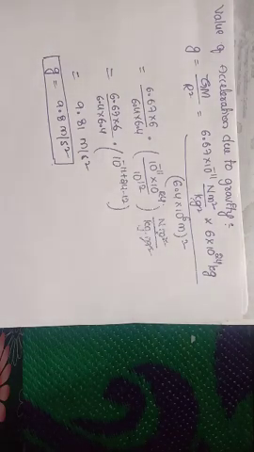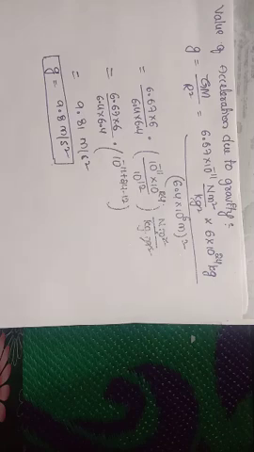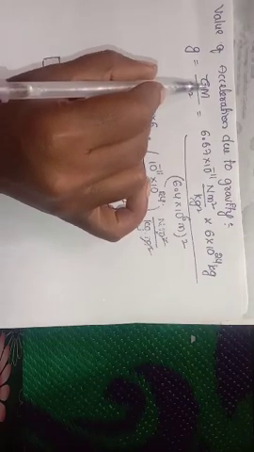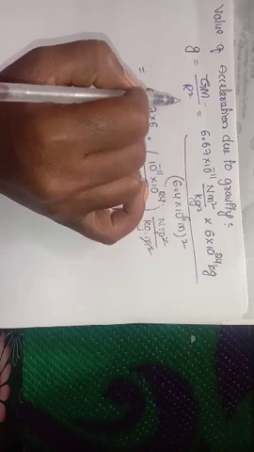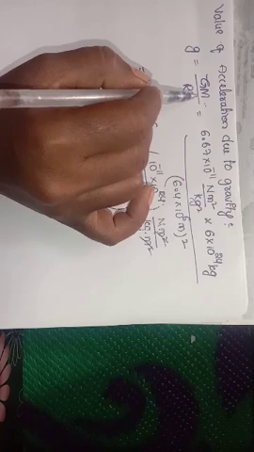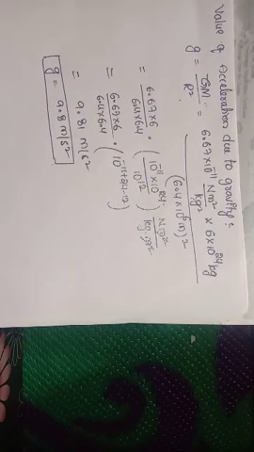So if the object is heavy or light, that 9.8 meter per second square acceleration acts on them, so they reach in the same time. So acceleration due to gravity does not depend on the mass of the object. Observe the equation here: G is the universal gravitational constant, M is the mass of the earth, and r square is the distance. But is there any small m value here? No, so there is no small m value, which means acceleration due to gravity does not depend on the mass of the object.